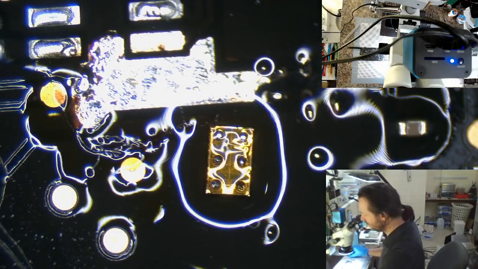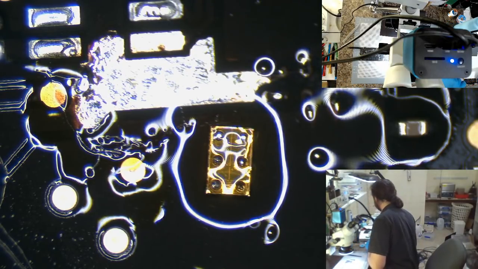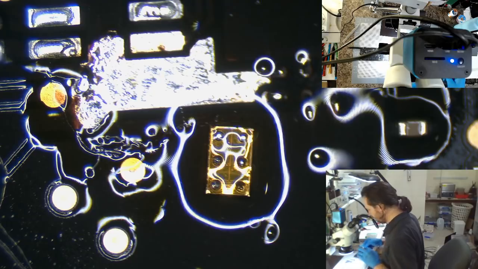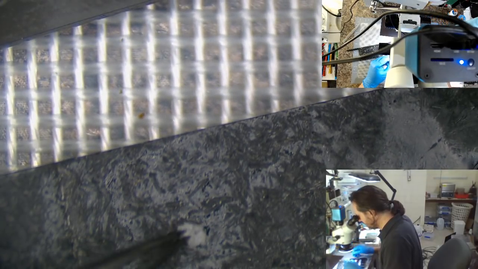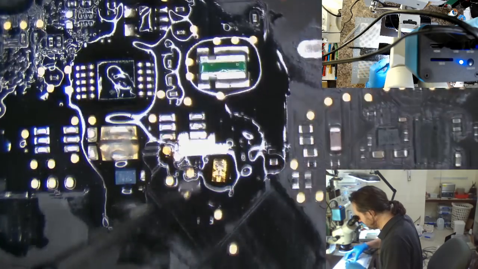But you know what I should try. Let's see, where's one of my stencils? Yep. Gives you an idea how big or how tiny that thing is.